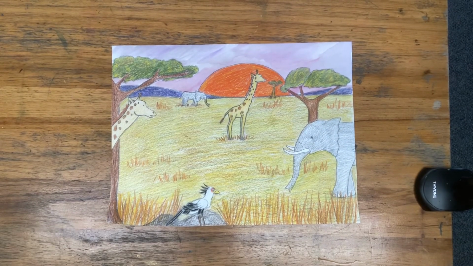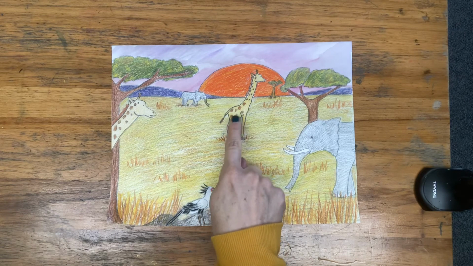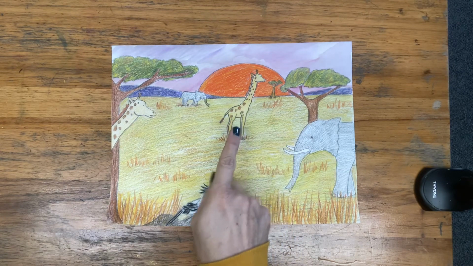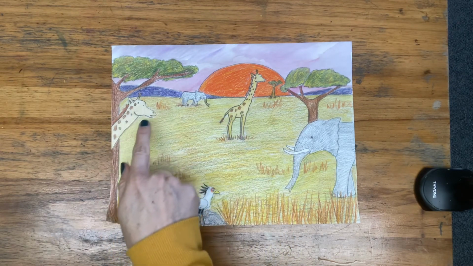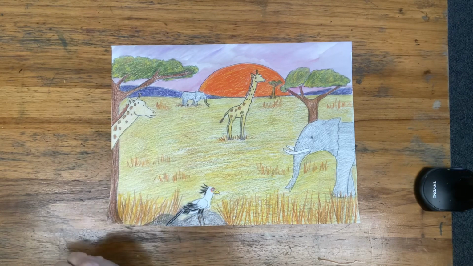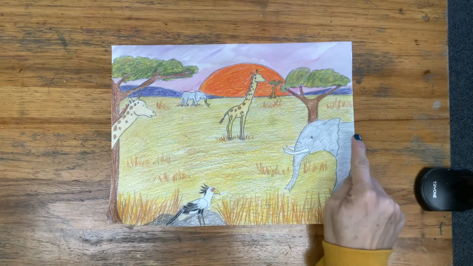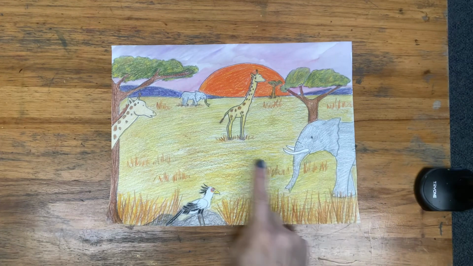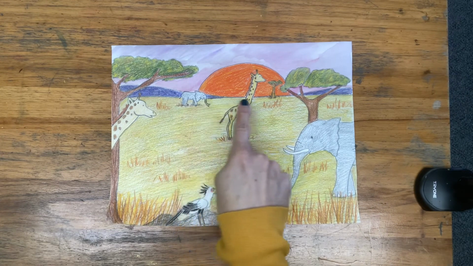Here is my finished savanna grassland habitat landscape. So as you can see, where I left off was, I think I had started to draw a giraffe, and I went and added in more animals. So I have a giraffe farther away that we see the whole giraffe. And then if you look over here, I have a larger giraffe kind of poking its head into the side of the artwork. I have a larger elephant in the foreground and a smaller elephant back towards the horizon line in the background.